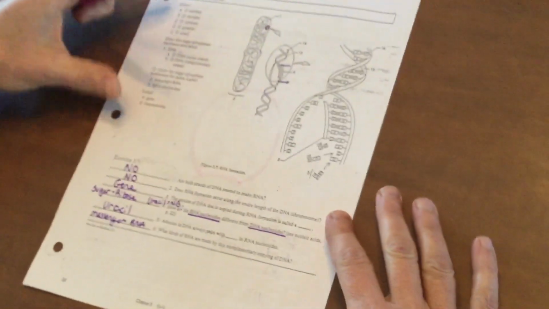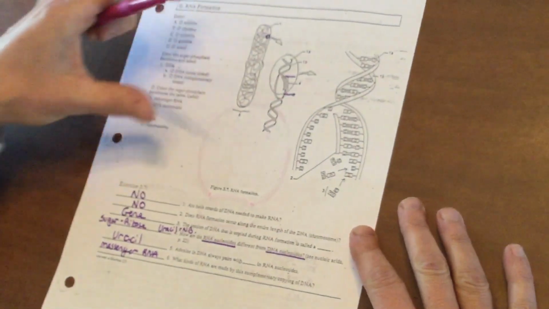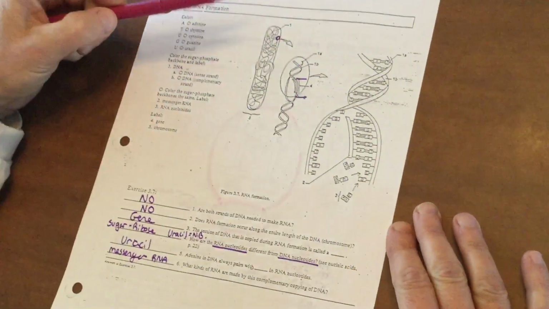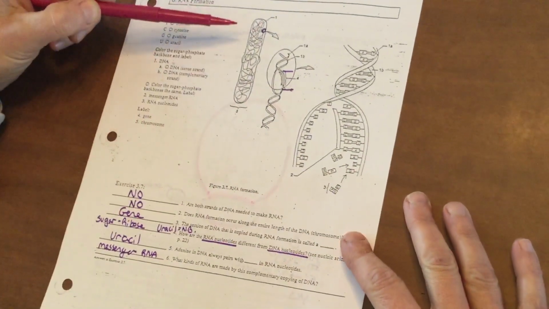On the front page of that RNA formation sheet, you saw a couple of things. I said you didn't have to color them, but it's a great little key so you know what you're looking at along the way. So this piece right here is number 5.